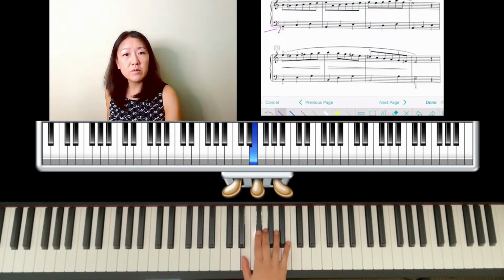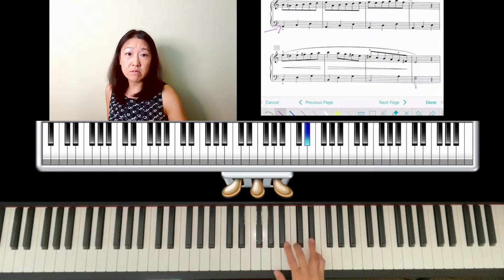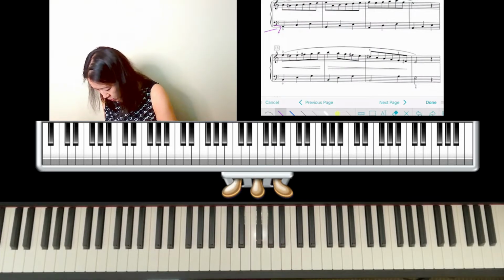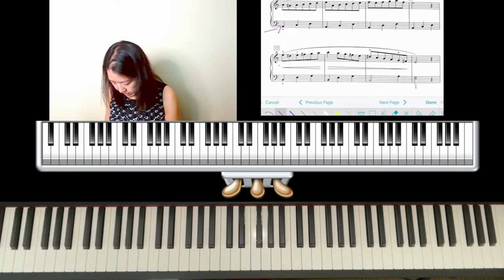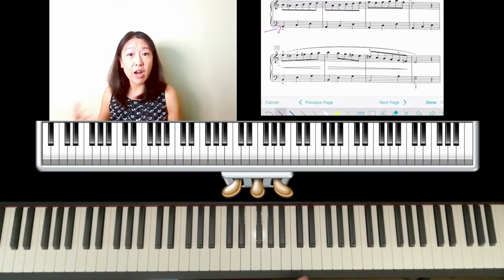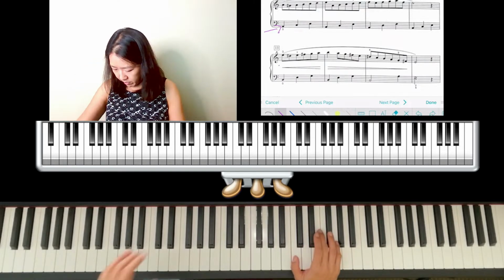So E minor, which is the relative of G major, with F sharp, with the 7th raised. Okay, so those are the notes that are used here. Just like the beginning opening, it uses the A harmonic minor scale. So a little theory for you.